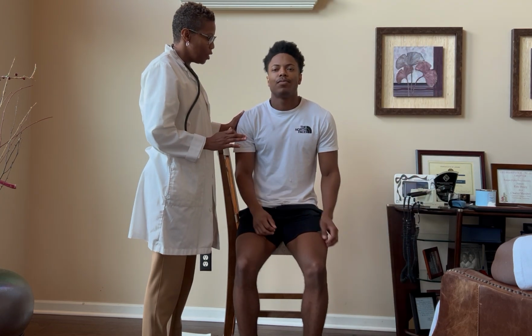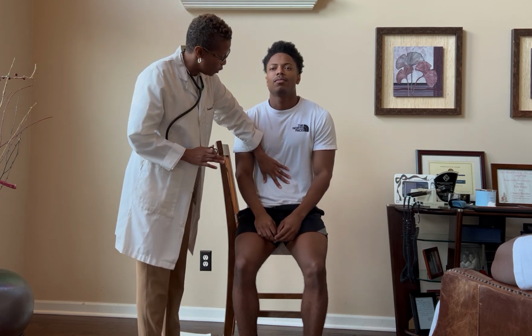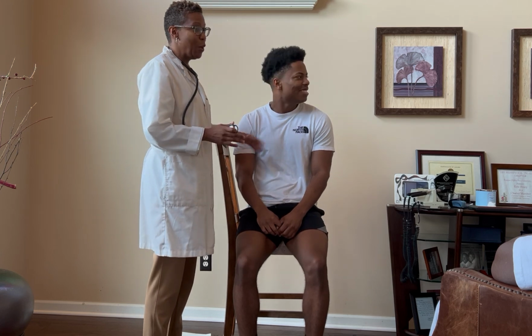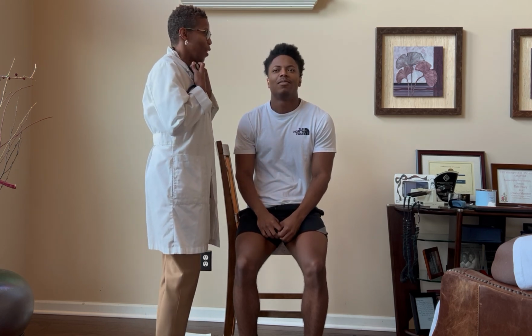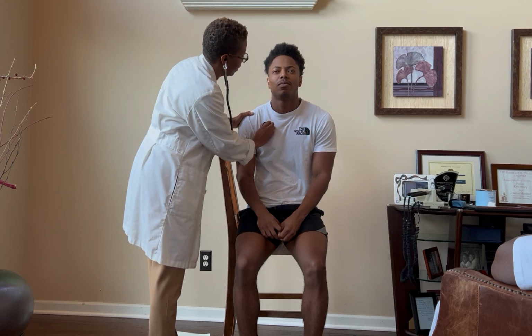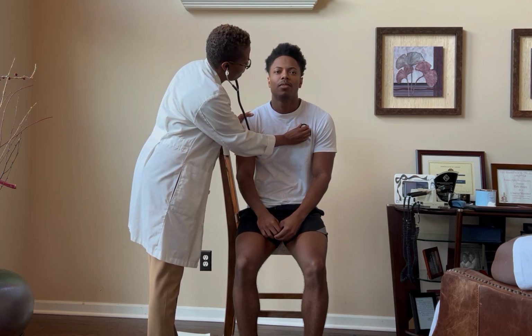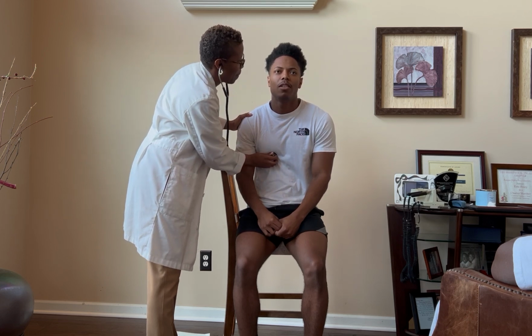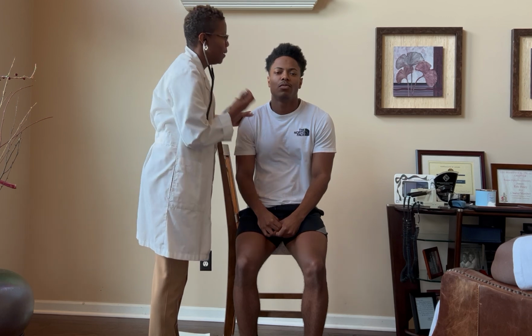Okay. So just like his posterior chest, with his anterior chest we're gonna inspect it, look for any lesions, any bumps, any nodules. We don't see any on there. Okay, and we're gonna do tactile fremitus again. So Aaron, when I touch your chest, I want you to say 99. 99, 99, 99. Great.